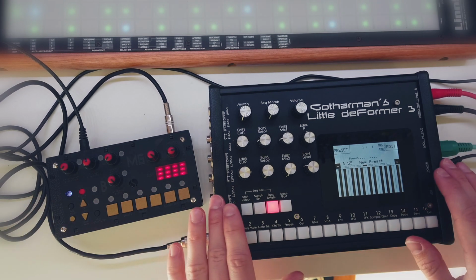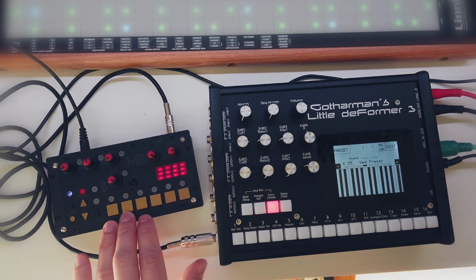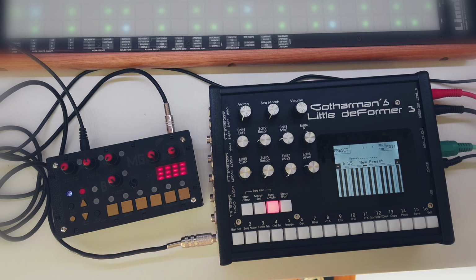Now, before we start with Little deFormer 3 though, I'd like to show you the Bastl Instruments MicroGranny 2, because this has been my introduction to granular sampling and granular synthesis in general, and it's still a very cool and very easy to use instrument.